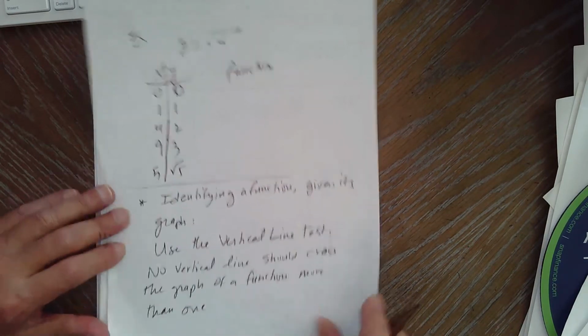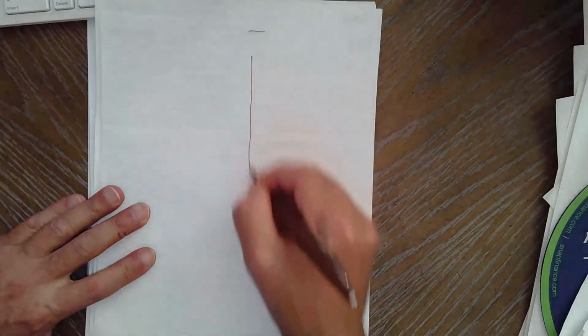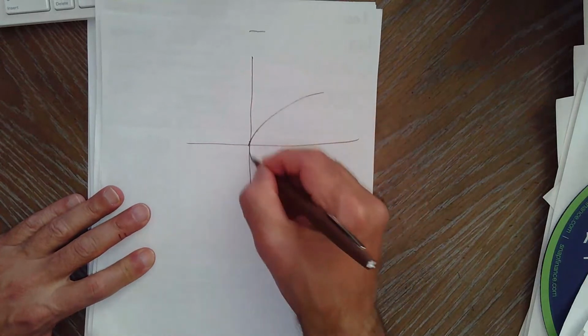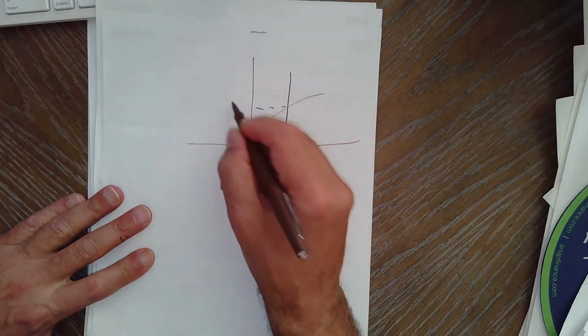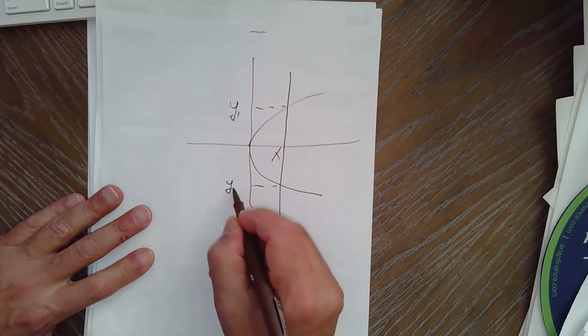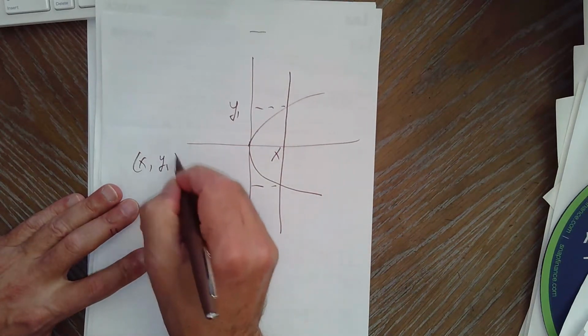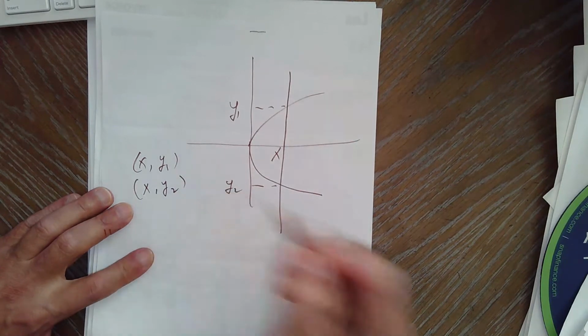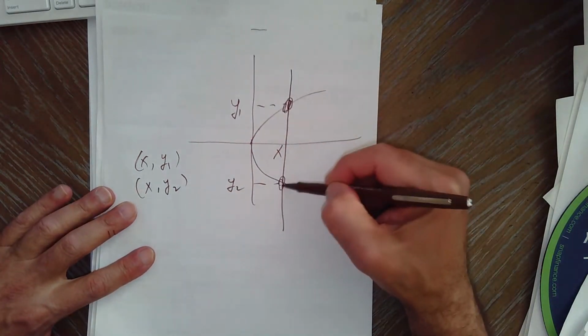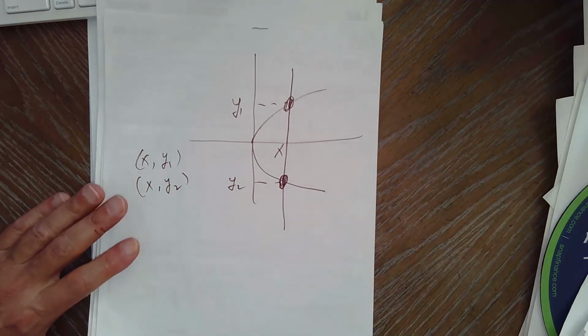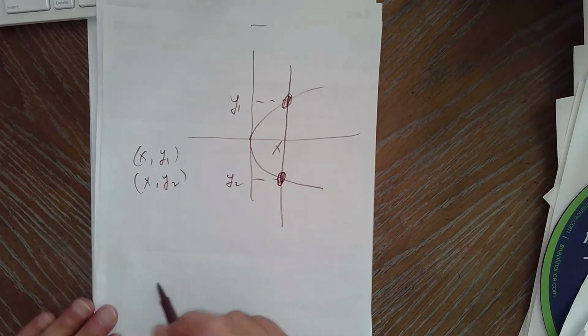If any vertical line crosses the graph more than once, then it's not a function. And let's see why. If you draw a vertical line here, x is paired with y1 and y2. Remember, we cannot have that. The same x is paired with two different y values, that's not a function. So it's just a relation.